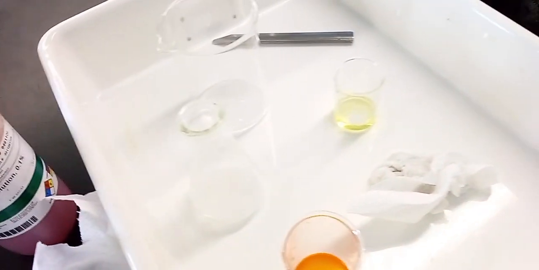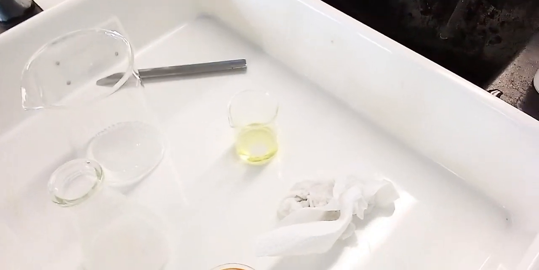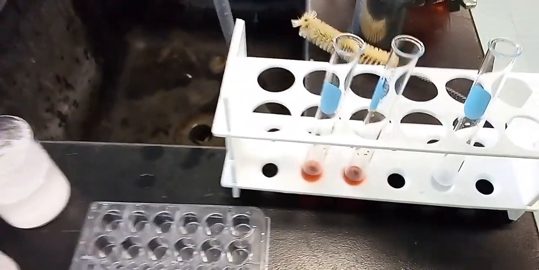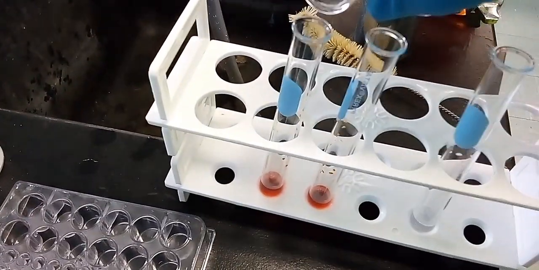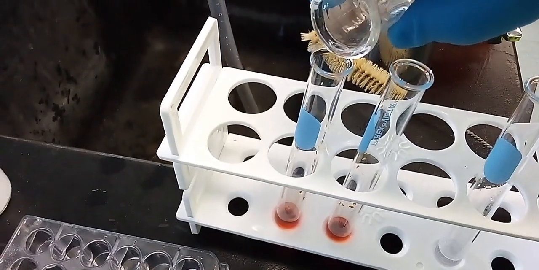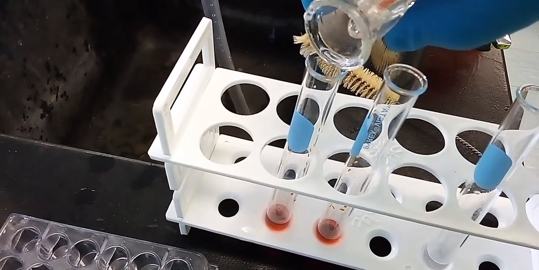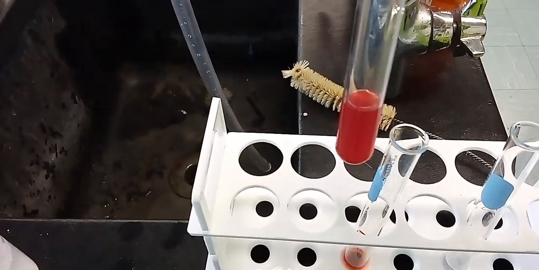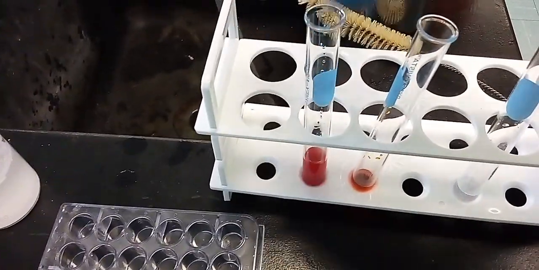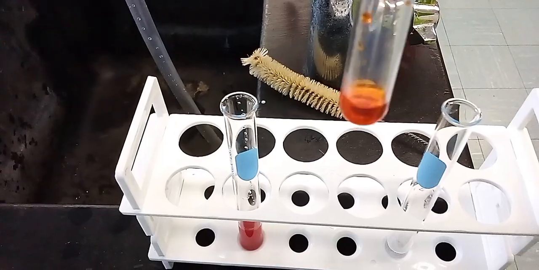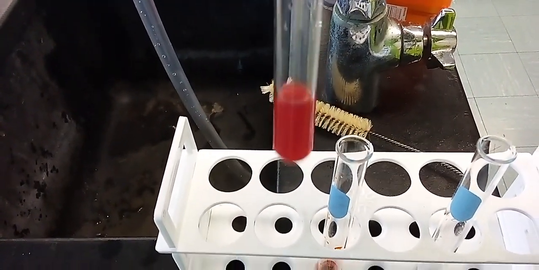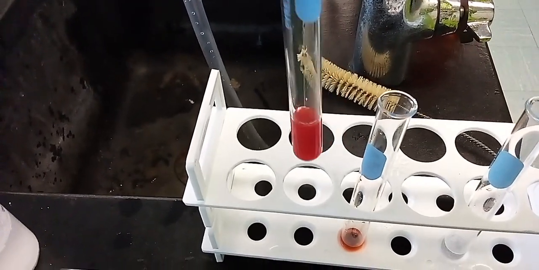If you add a base, it will change color. We're going to see that. I have some over there, and I'm going to show you the methyl orange first. I'm going to add a little bit of acid, which is vinegar, in here, and you're going to see how that turned red relatively quickly. This is the indicator. It was orange. This one here is how it looks before, so you can see that it's orange, and you add the acid and it turns completely red. So I know that I have an acid in here.